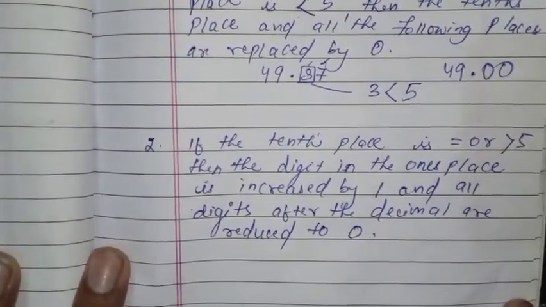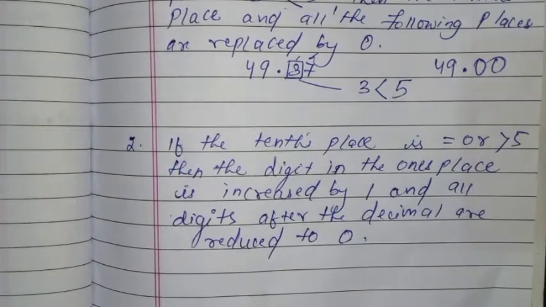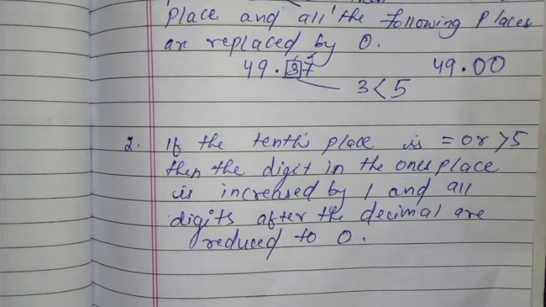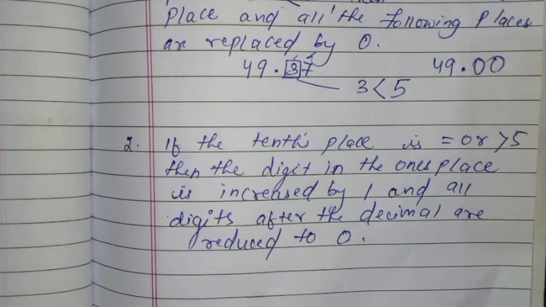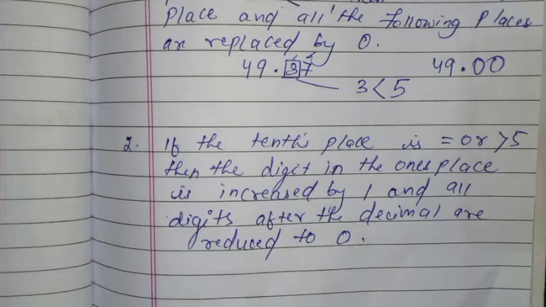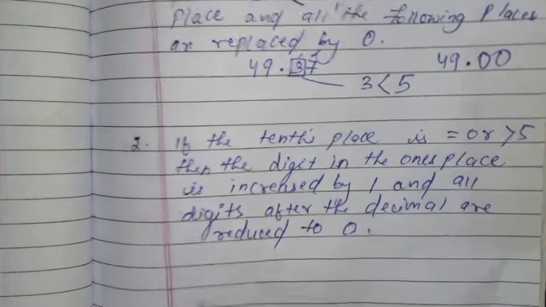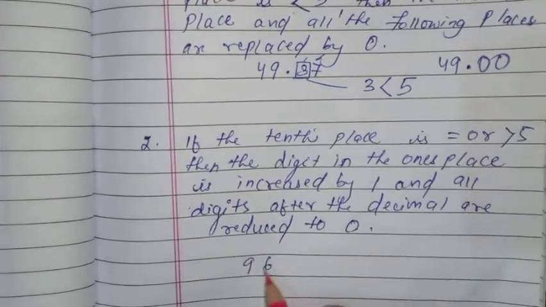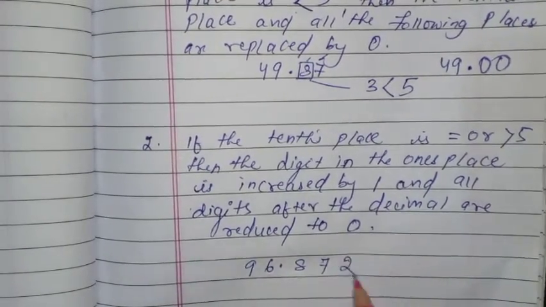Second case: if the tenths place is equal to or greater than 5, then the digit in the ones place is increased by 1 and all the digits after the decimal are reduced to 0. Okay, so example: 96.872.